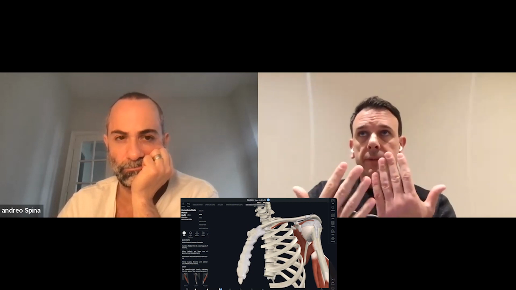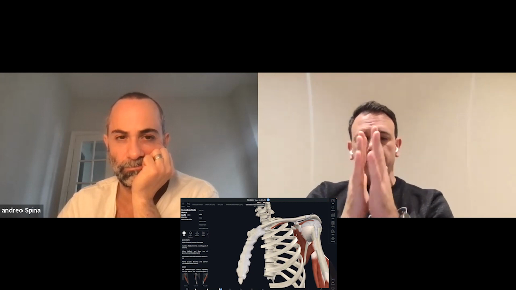Interface issues, so let's say capsular issues of the scapulothoracic joint, or the movement relative between the serratus and the subscapularis, is going to have an impact on the glenohumeral for sure.